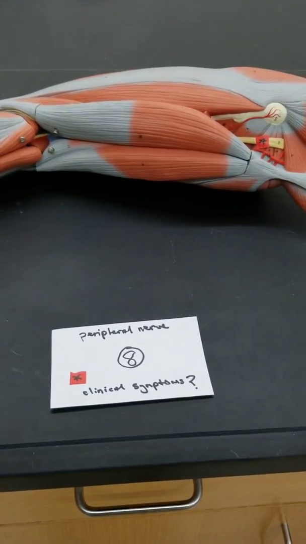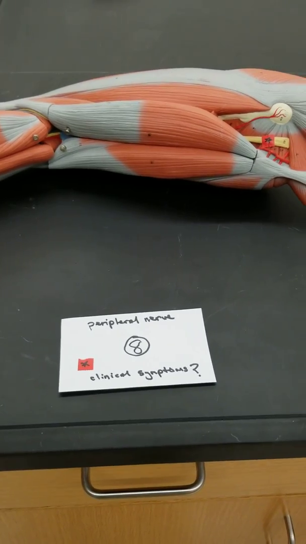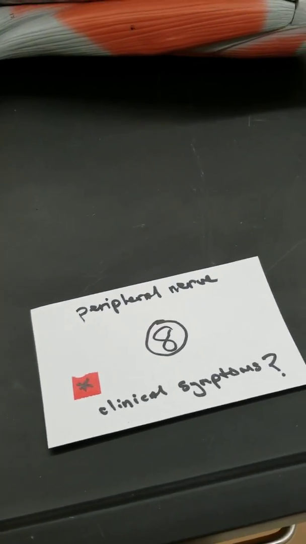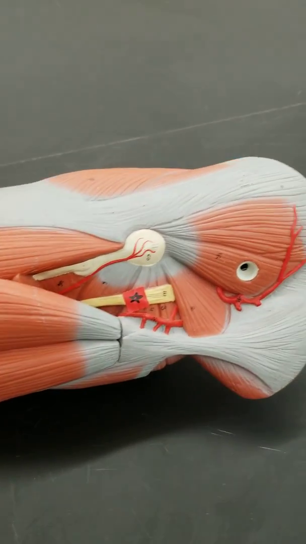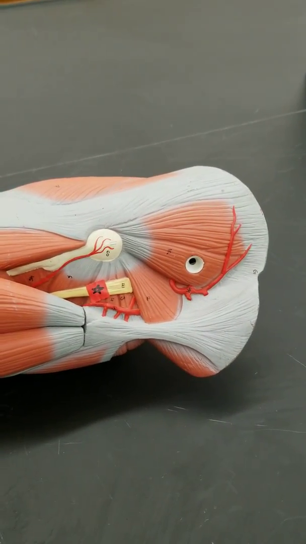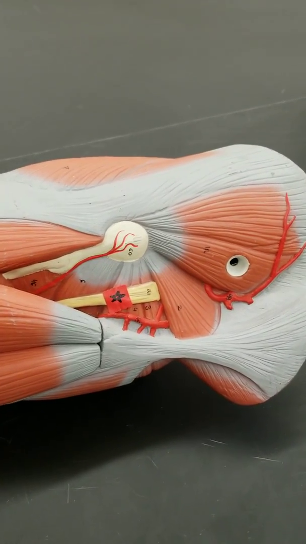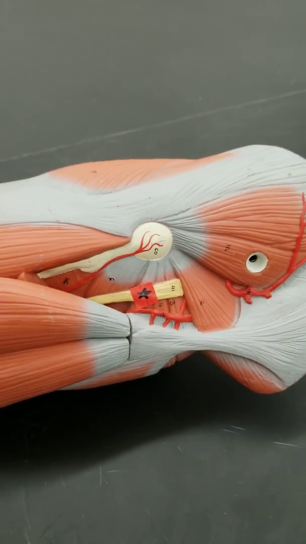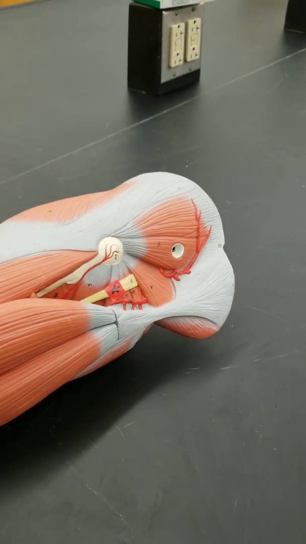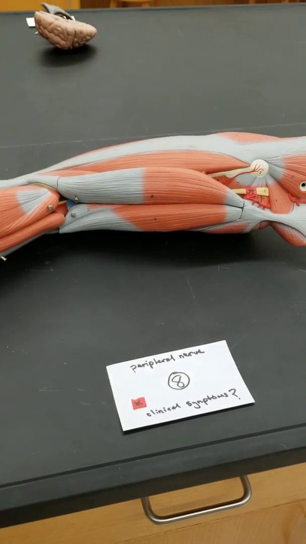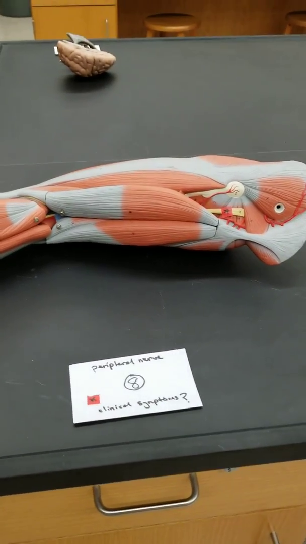Station number 8. Peripheral nerve, indicated by the red tape with a star. Name of the nerve, and how would your patient present to you in the office, in your ER, etc.? What kind of pain or symptoms would they be experiencing? So what's the name of the peripheral nerve and the specific symptoms?